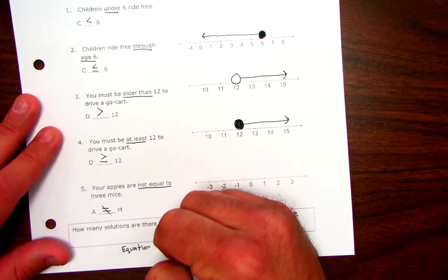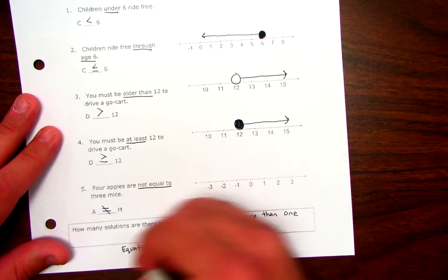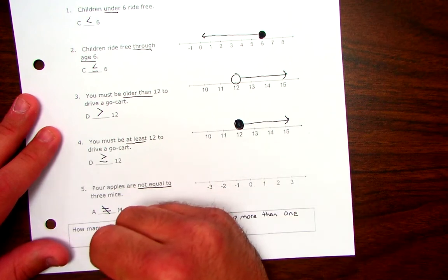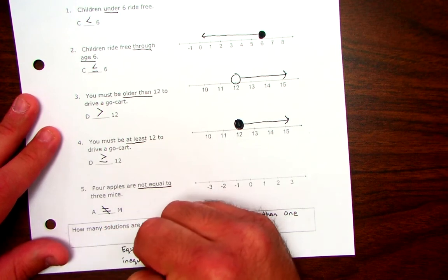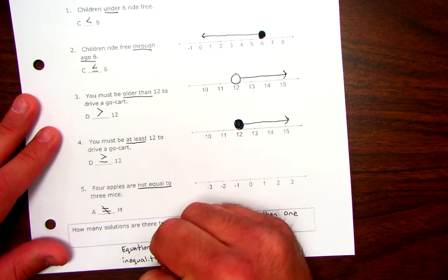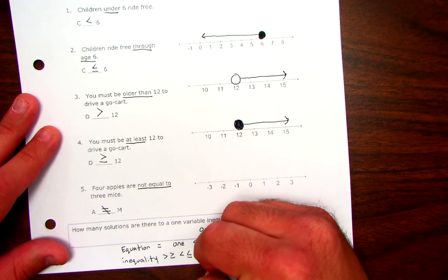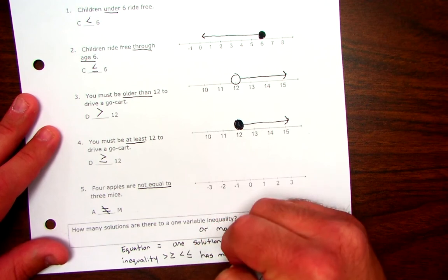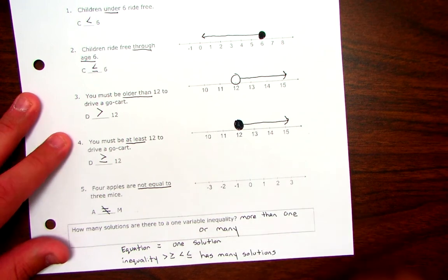One solution. An inequality has many solutions. Give you all a second to write that down. When you got it written down, please flip it to the other side.